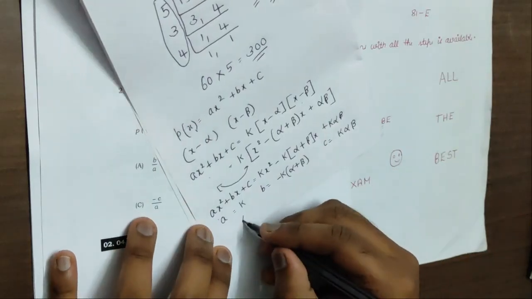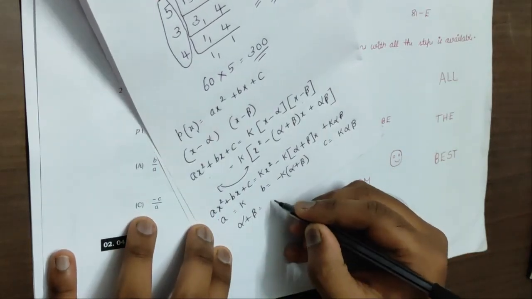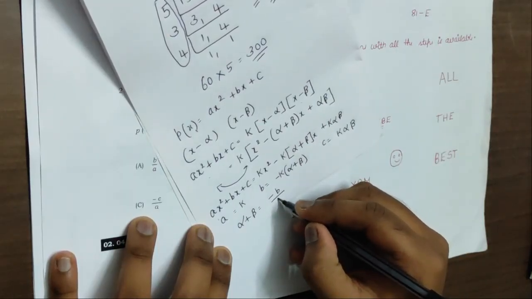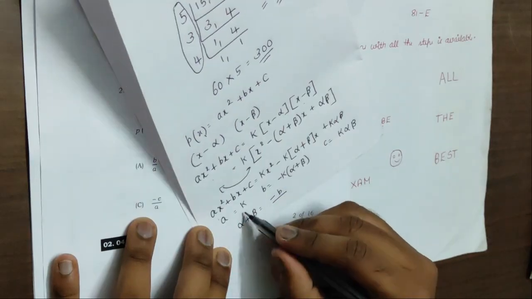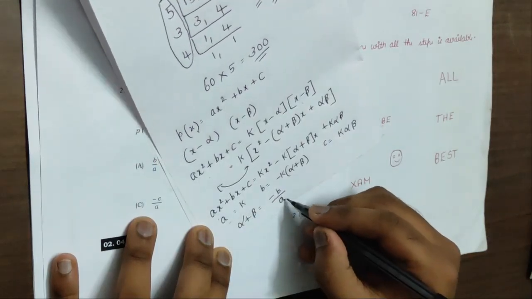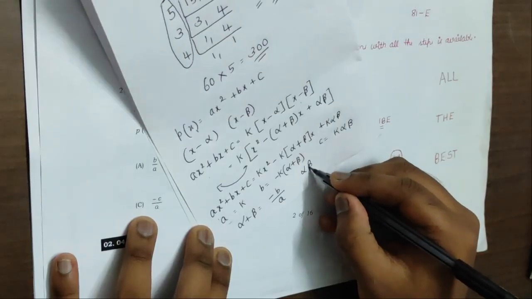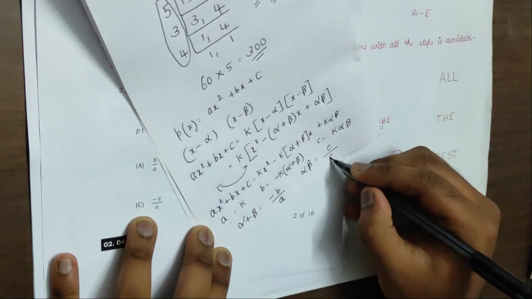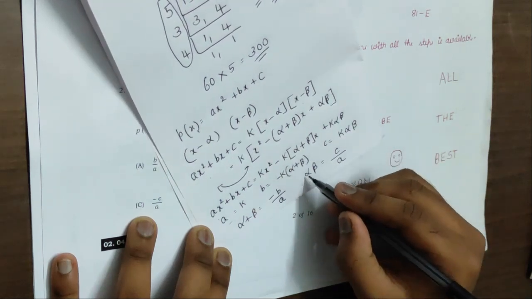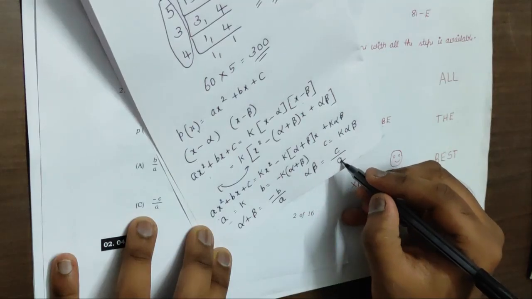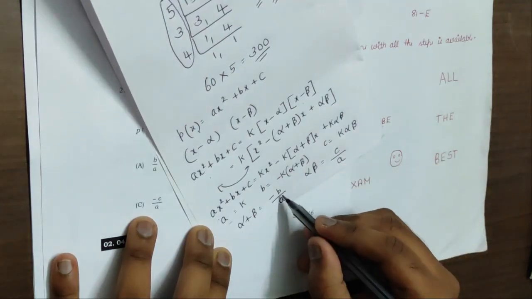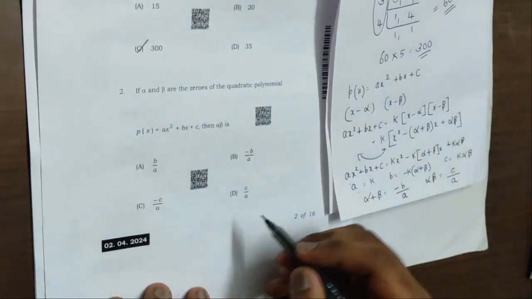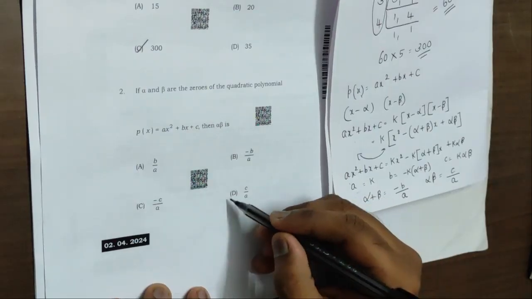Now alpha plus beta is equal to minus b by k. Instead of k, we will write a, as k is equal to a. So alpha into beta is equal to c by k. Instead of k, we are writing a. What is asked in the question is alpha beta, so the answer is c by a. If they ask alpha plus beta, you can write minus b by a. So the option is c by a, option D.